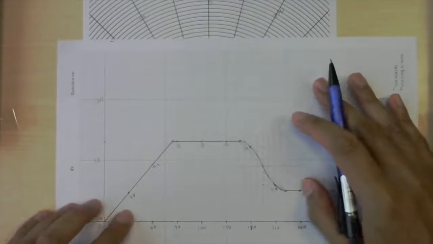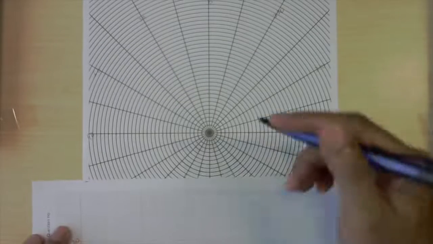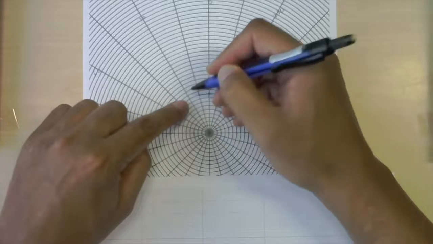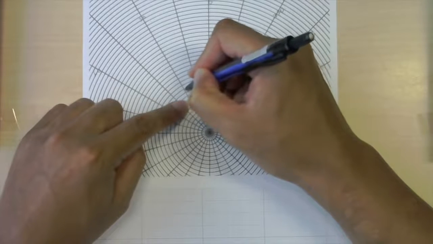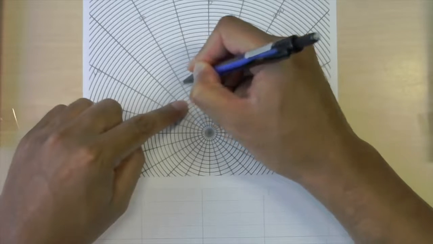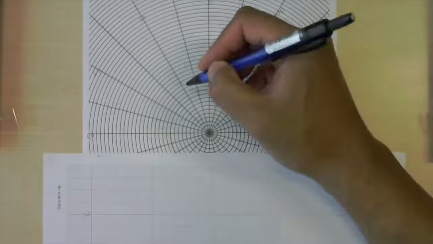Now, for 30 degrees it is 4.8. So this is starting from 0, 30 degrees, starting from here. 1, 2, 3, 4. 4.8 will be somewhere here. 60 degrees, 9.4.